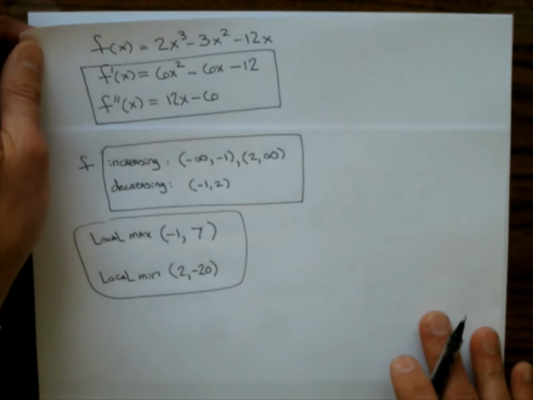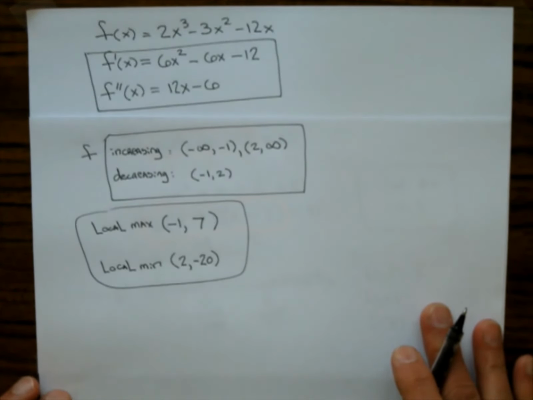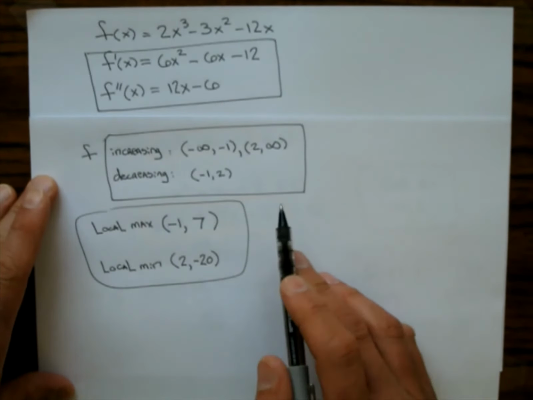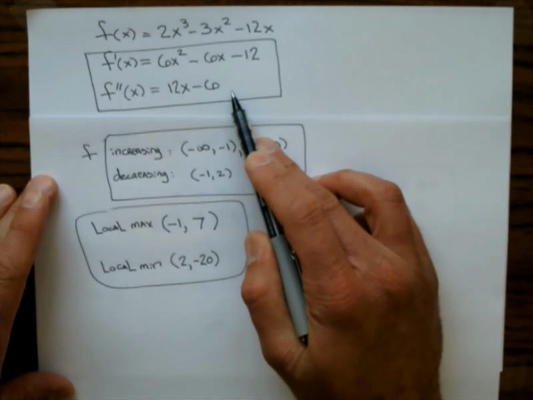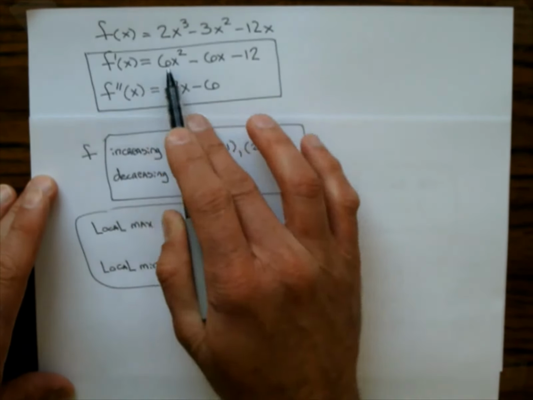Okay, so now the next thing on our list happened to be concavity. And concavity is gotten by the second derivative. Increasing, decreasing is gotten by the first derivative.